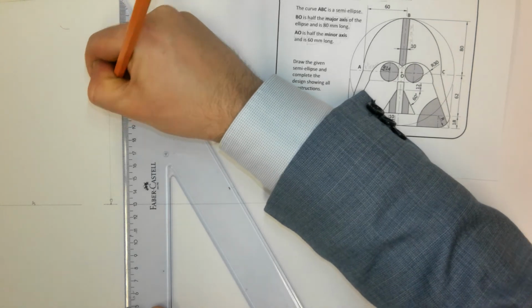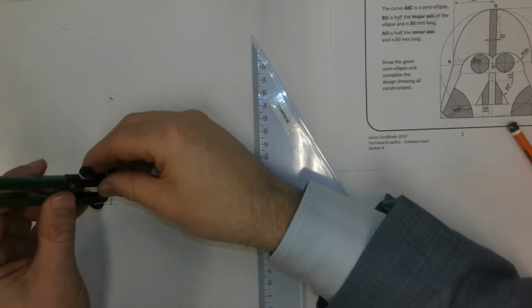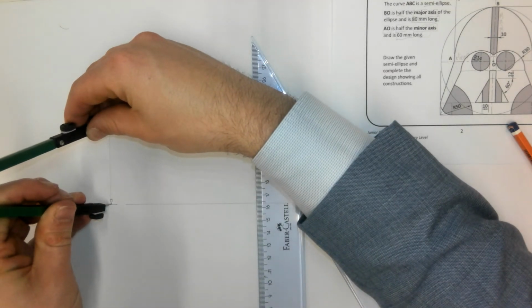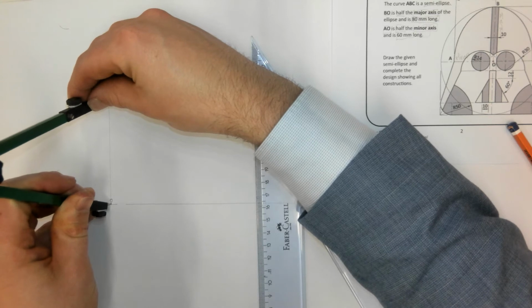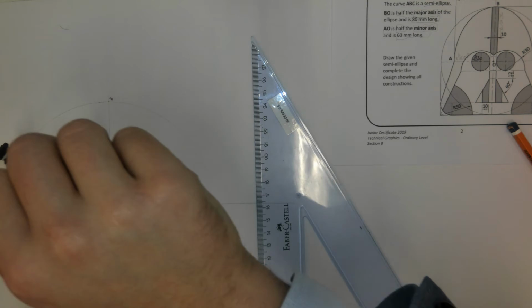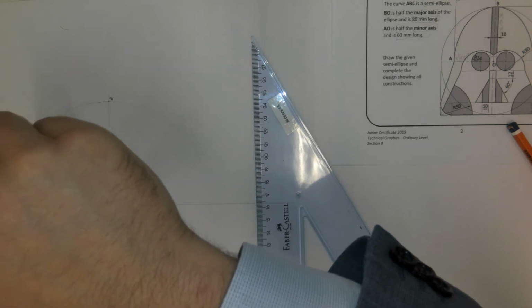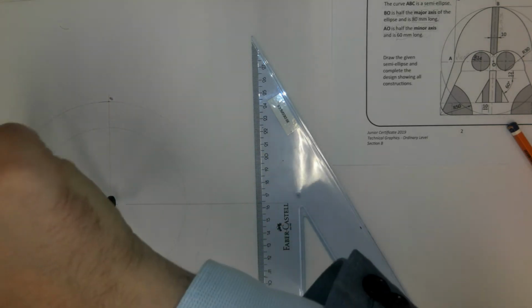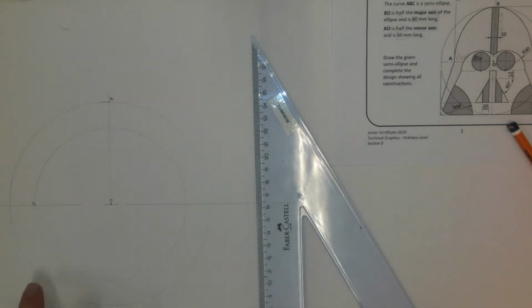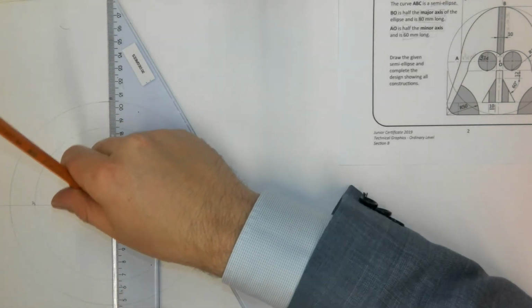So there's B. Okay, so compass here, we'll set our compass to O, bring the nib to B, and this is the major circle here. Then set your compass to O, bring the nib to A, and swing the arc around. Alright, now you can just bring this down there.